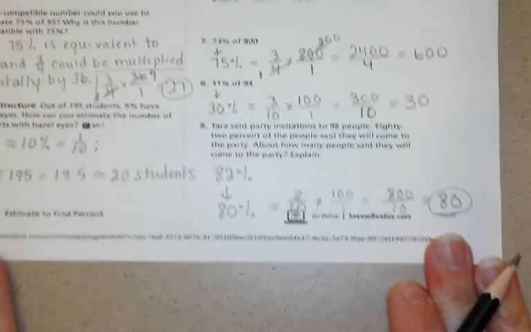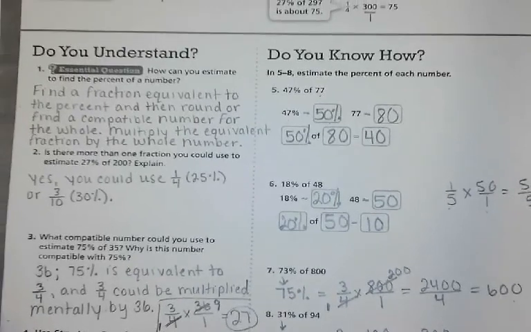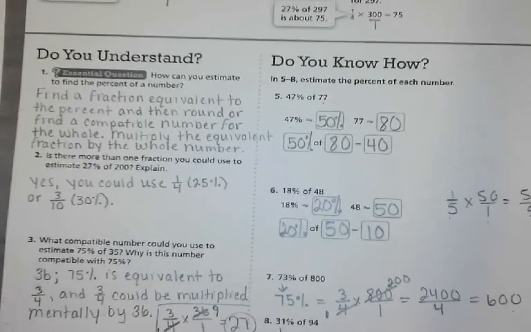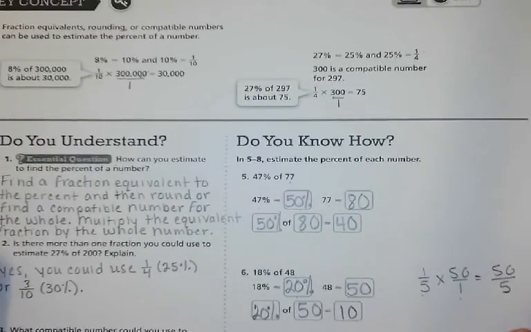This ends today's lesson on section 6-4, estimating to find a percent. At this time, we will move into practice.